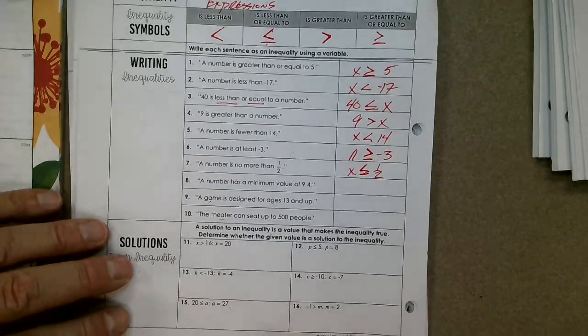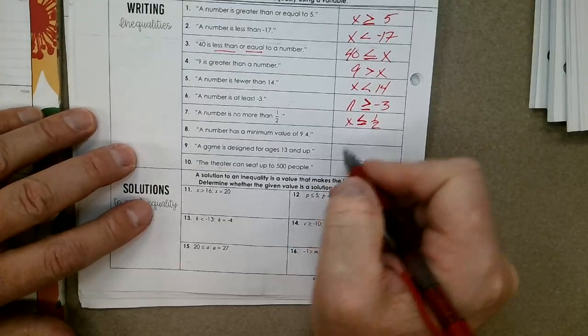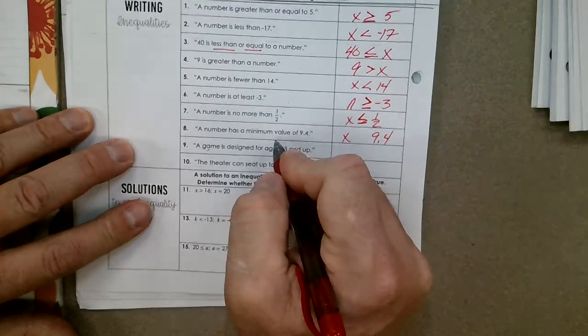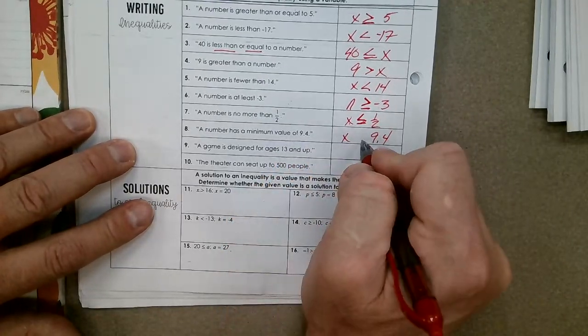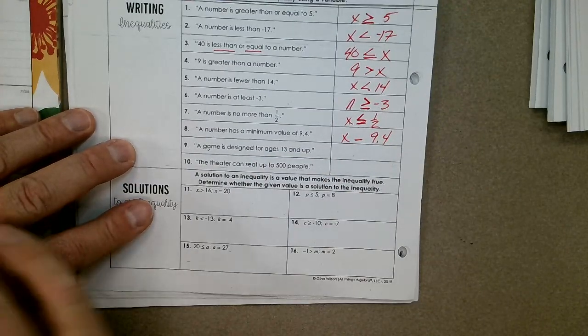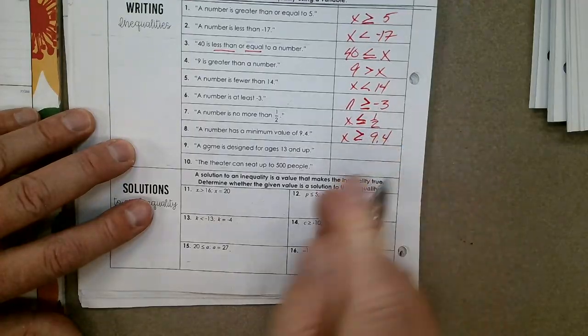A number has a minimum value of 9 4/10. A minimum value. So here's my number. Here's 9.4. A minimum value. So it could be that number. It could be equal to. A minimum value. It can't be less than that. So it could be greater than or equal to 9 4/10.